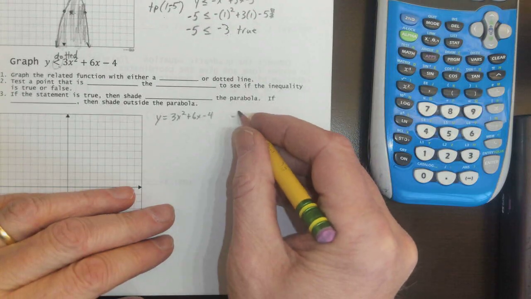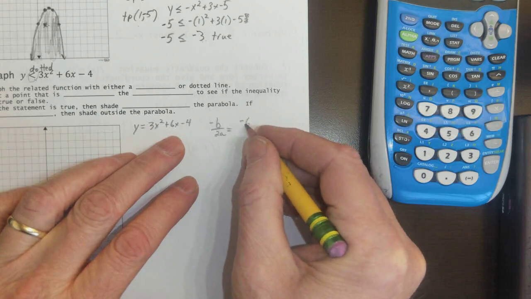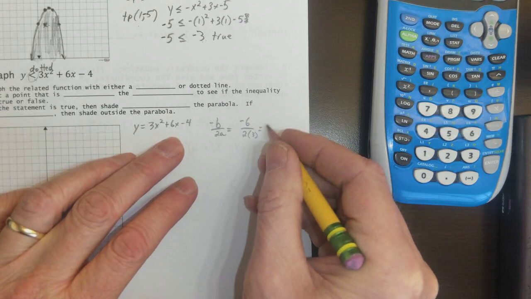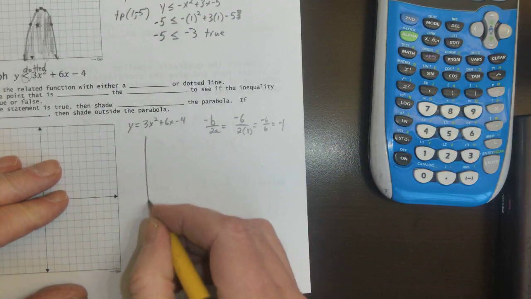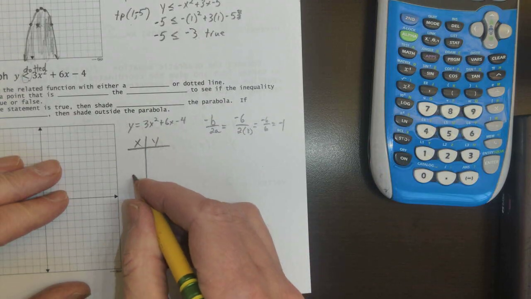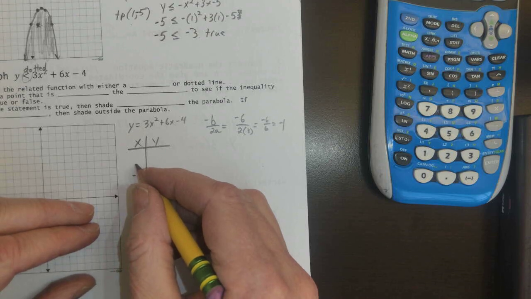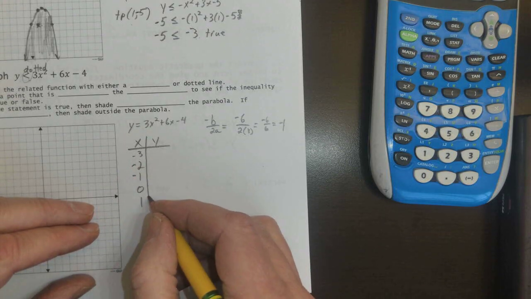Let's figure out what negative b over 2a is on this one. Negative b, that's -6 over 2 times 3. -6 over 6 is -1. Okay, that is where our axis of symmetry would be. That's what the x-coordinate of the vertex would be also. So let me go -1, -2, -3. Let's go 0 here, 1 here.